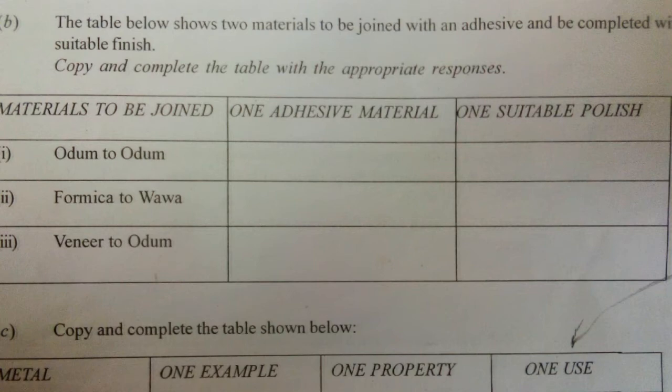We have the material to be joined, one adhesive, and one suitable polish. We have odum to odum. In my opinion, a contact glue will be used for it, and one suitable polish is a sanding sealer.